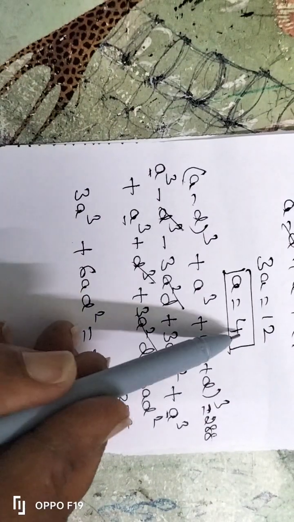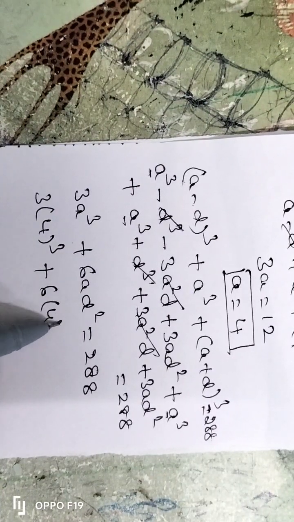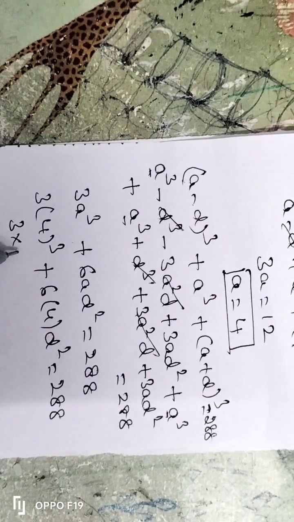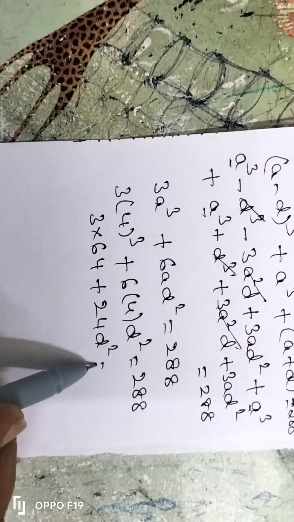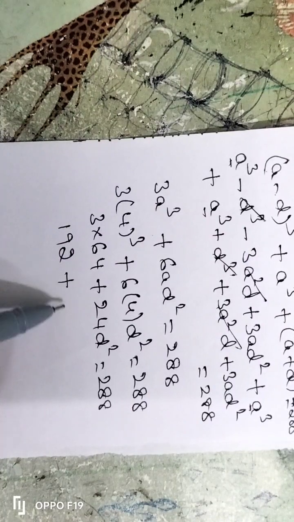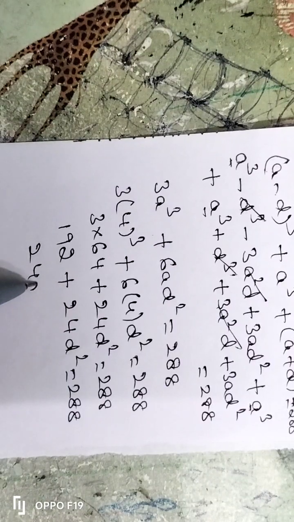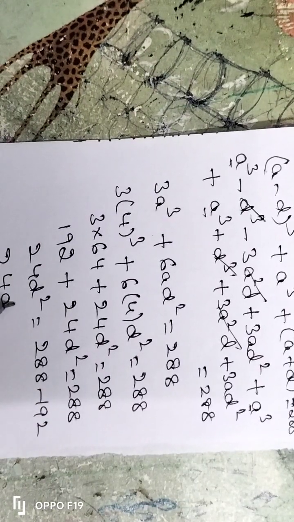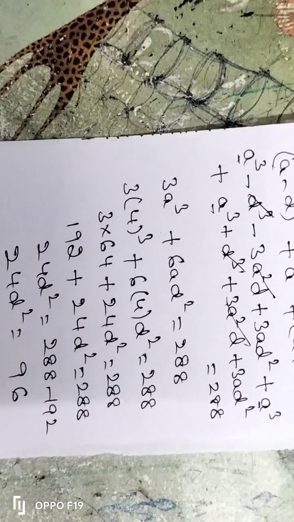In place of a, substitute 4. So 3 into 4 cube plus 6 into 4 into d square is equal to 288. 3 into 4 cube: 4 4s are 16, 16 4s are 64, 3 into 64 is 192, plus 6 4s are 24 d square is equal to 288. 24 d square is equal to 288 minus 192, which is 96.